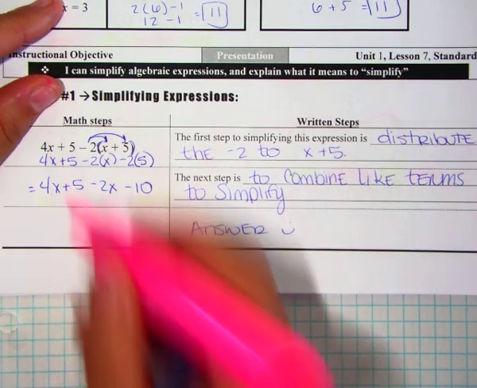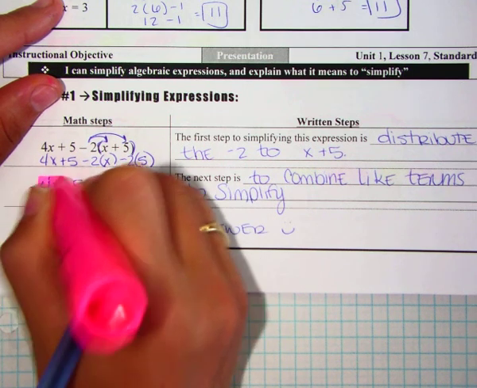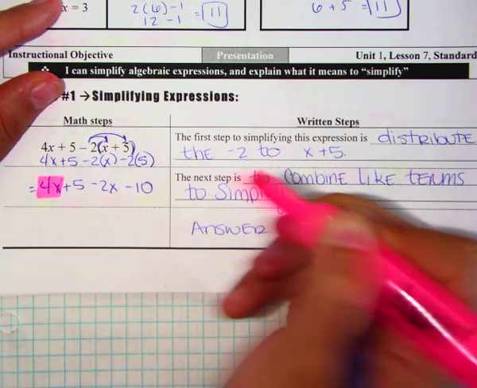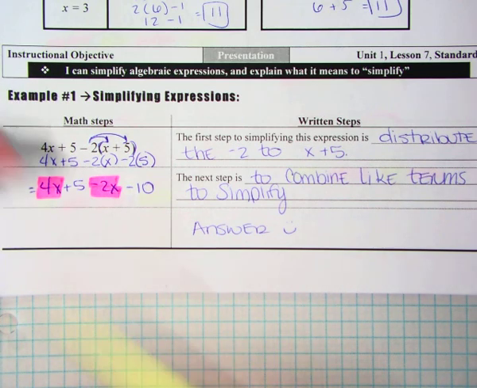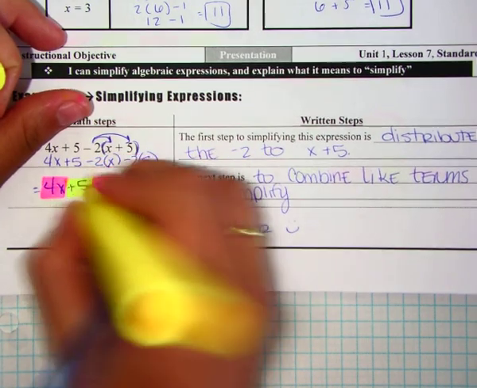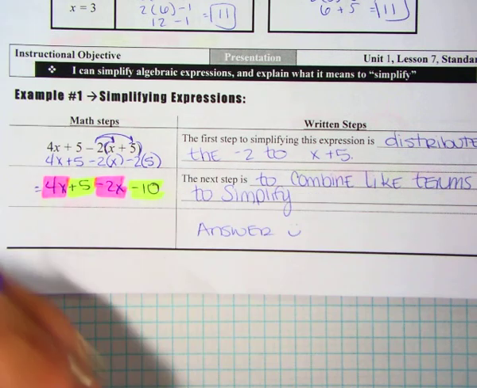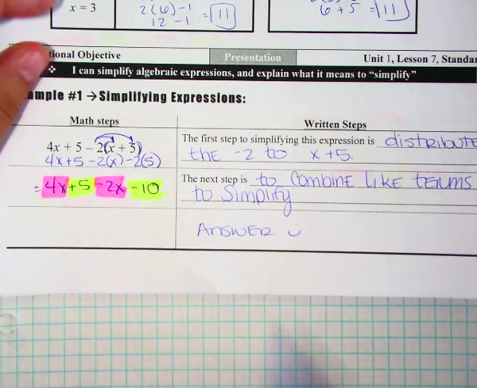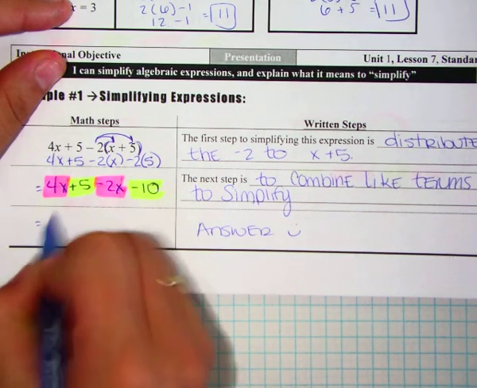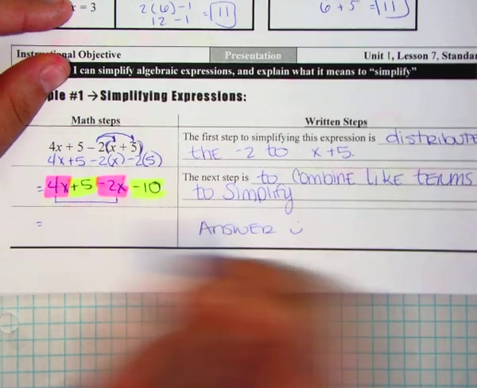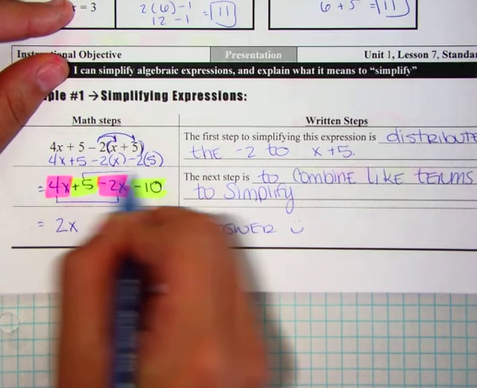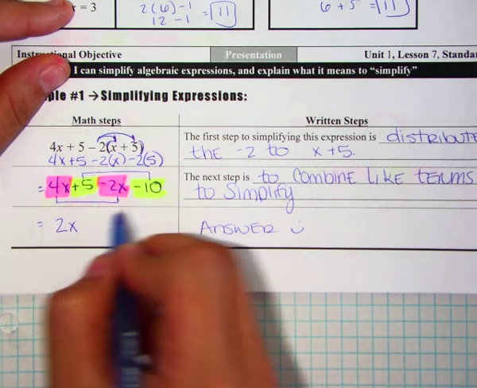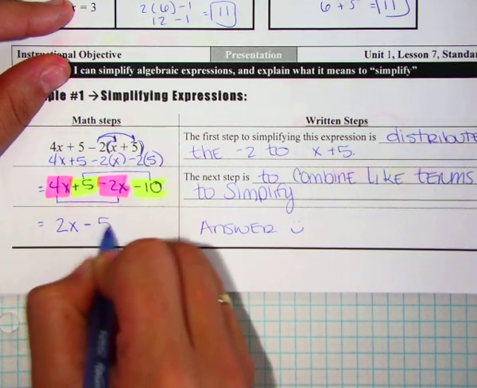So much like yesterday, anything that's a like term, I'm going to highlight the same color. This is a 4x, so I'll also highlight the negative 2x. This is a positive 5, so it's a constant. Negative 10 is also a constant. So 4 minus 2 is 2x, and then 5 minus 10 is going to be a negative 5.